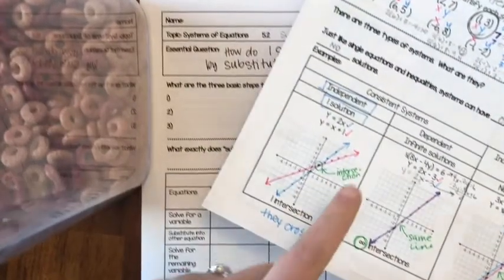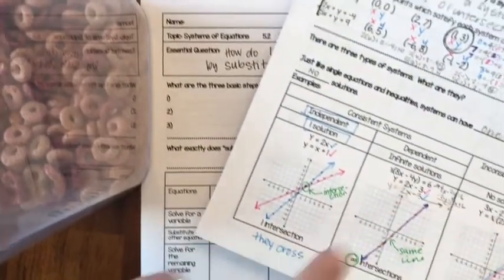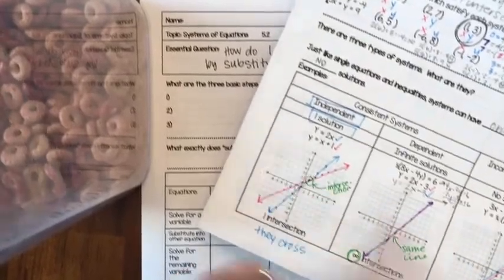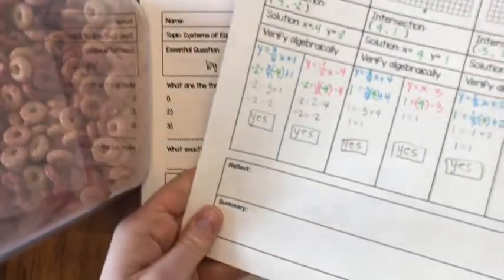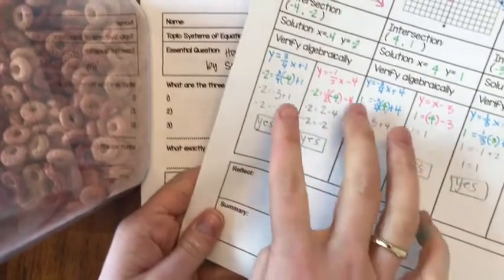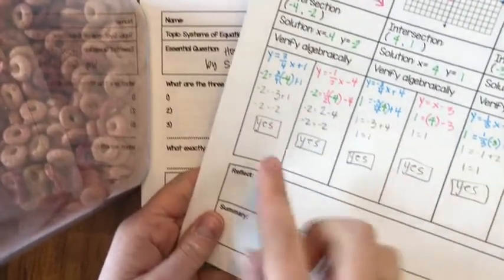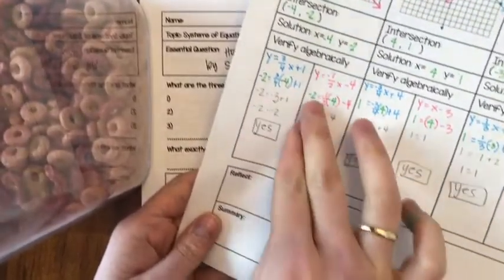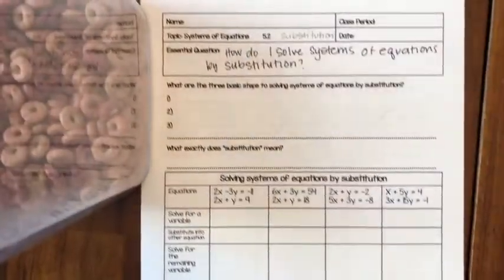When we were looking at these, we were graphing a line, graphing another line, and then finding that spot. And then when we came down here and we started to verify, basically what we're going to be doing now is more algebraic work than the graphing work.